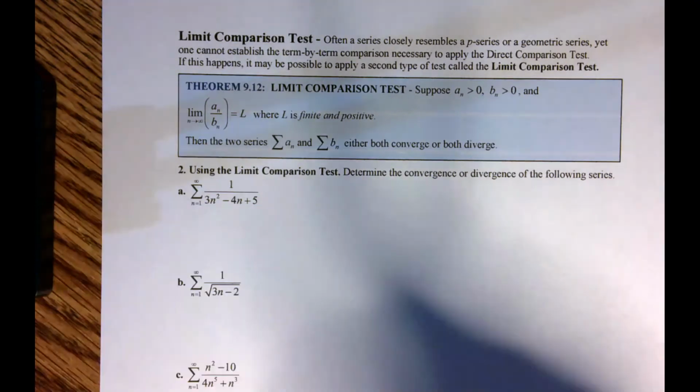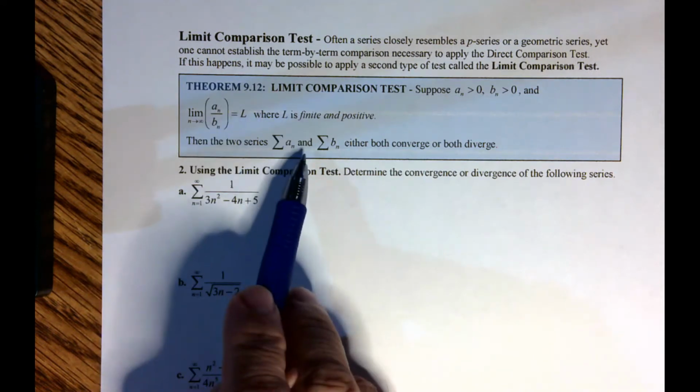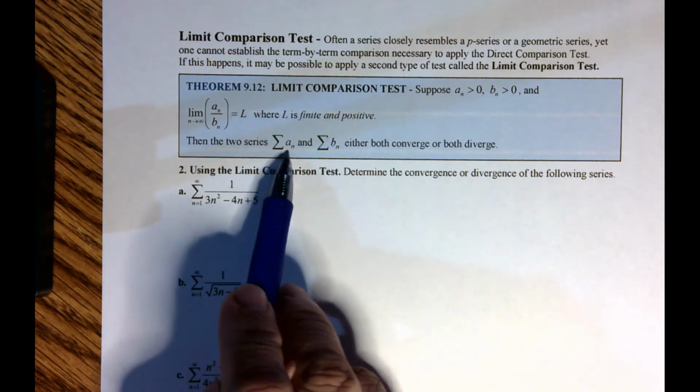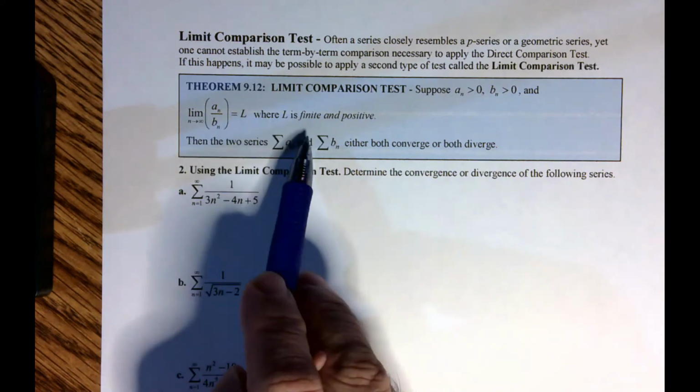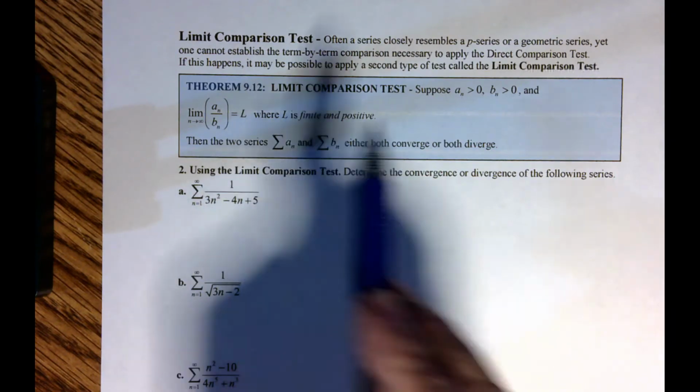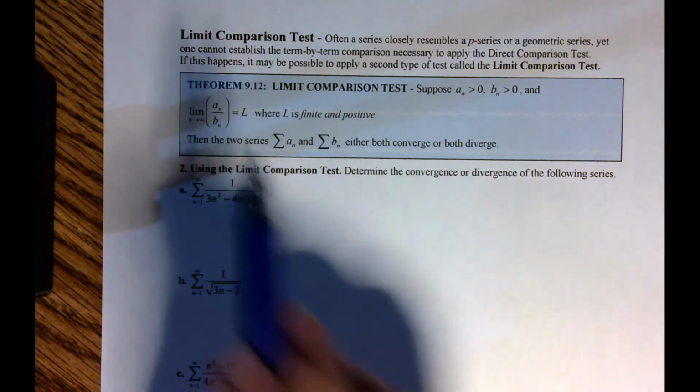So let's look at the theorem. If you have a sequence, so this sequence is part of this series: a sub n is part of this series, and b sub n is part of this series. If you take the limit of those two, and you get an answer that is finite and positive, keeping in mind that a sub n and b sub n also have to be positive, then they both behave the same way. It doesn't have to be 0. It could be any number, but it has to be positive, and it can't be infinity. So if that limit exists and it's positive, then they behave the same way.